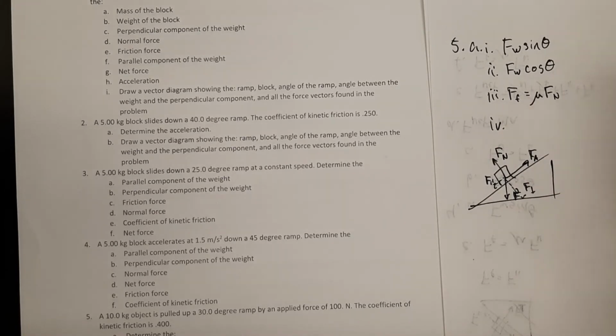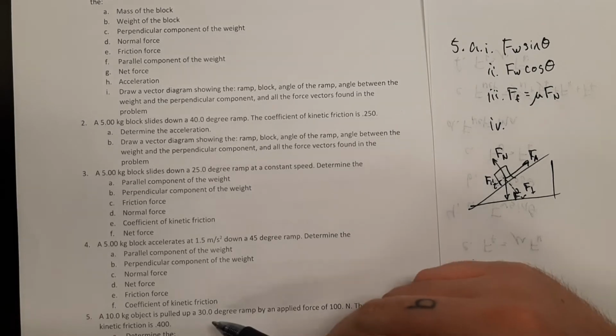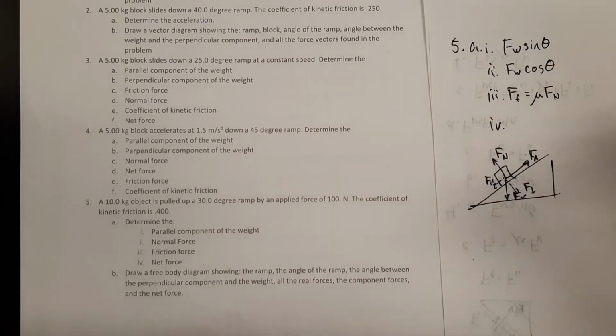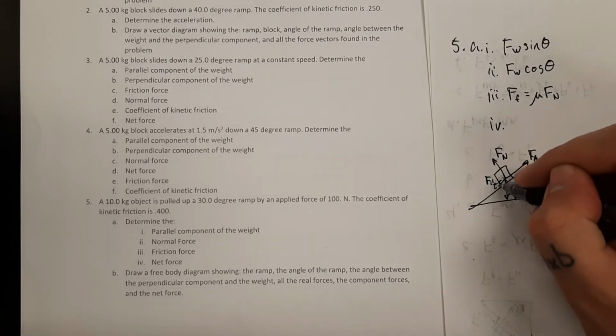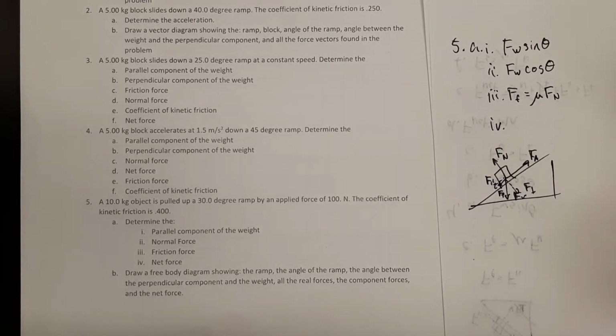Okay, and last piece of important information is this thing is being pulled up a ramp. Okay, up a ramp means that friction is going to be pointed in the opposite direction. It's going to be pointed down the ramp. All right, so we've got two forces pointing down the ramp there, your parallel force and your friction force. They are pointed the same direction.